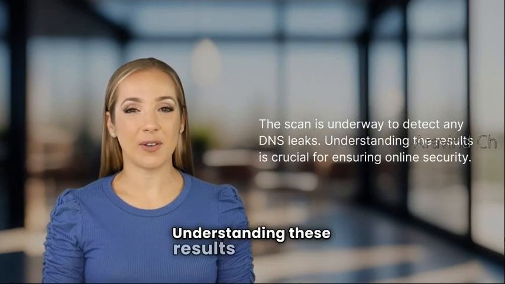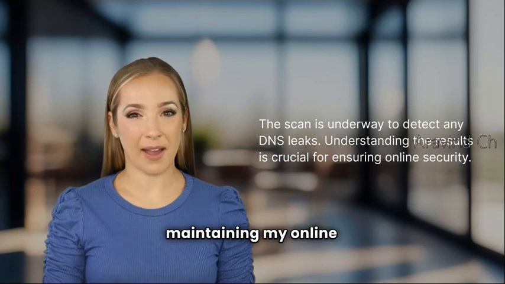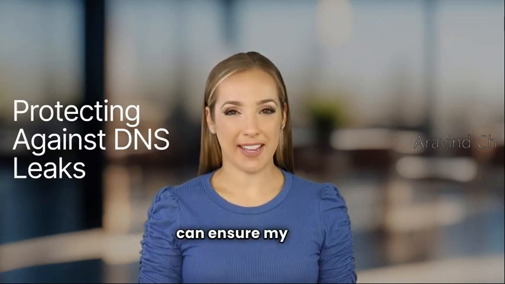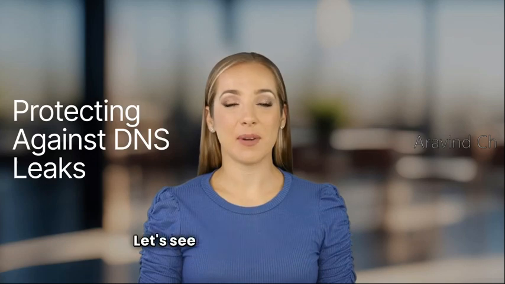Understanding these results is vital for maintaining my online privacy and security. DNS leaks can be sneaky, but with the right tools, I can ensure my data remains protected. Let's see what the scan reveals.